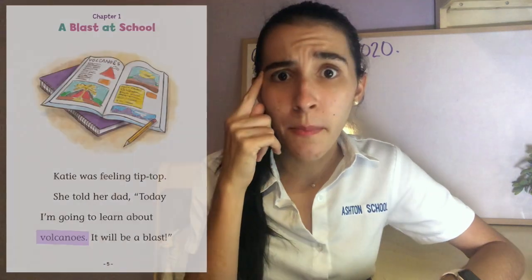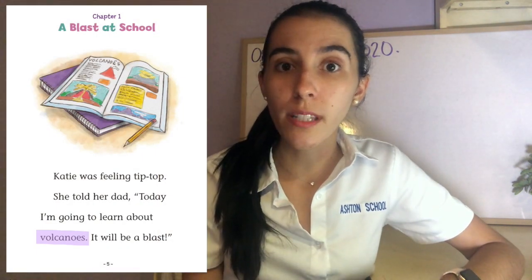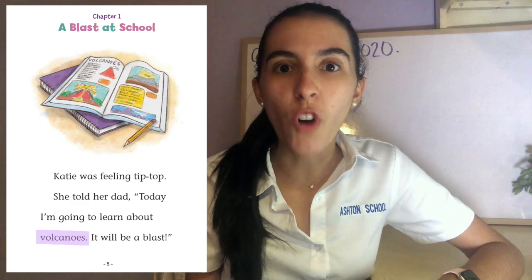And we looked at a couple pages of a Katie Woo story. Now, I remember that one of those tricky words that popped up was the word volcanoes. Oh my goodness, I was stuck. But here is the strategy that I used to help me figure out the word volcanoes.